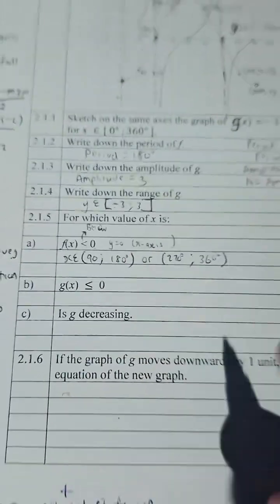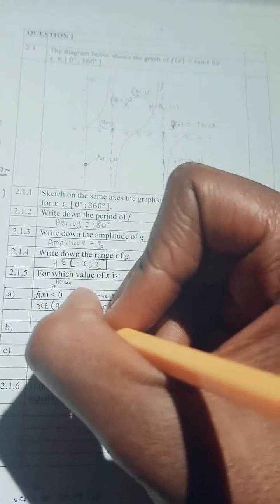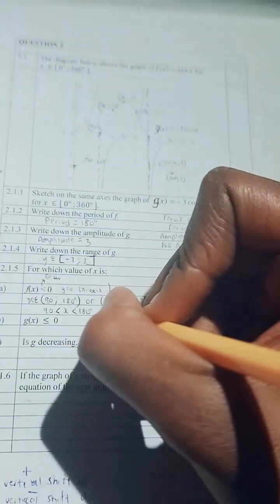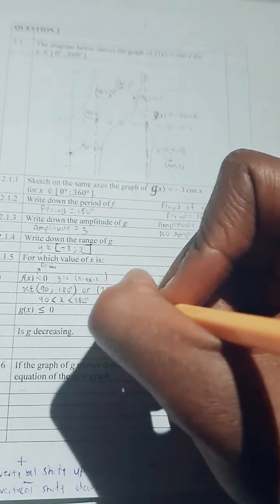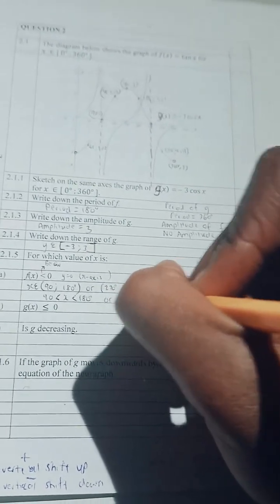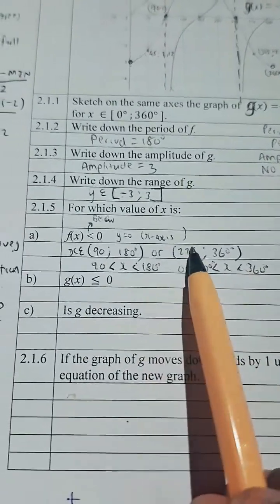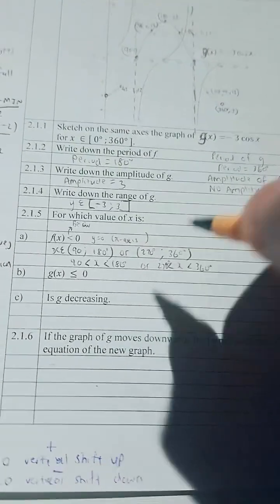You could write the answer in interval notation. Or if you don't want to write the answer in interval notation, you could write it and say x is greater than 90 but less than 180, or x is greater than 270 but less than 360. This is another way of writing the same answer. You're just writing it in inequality form.